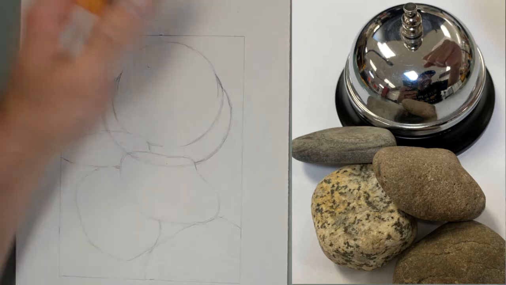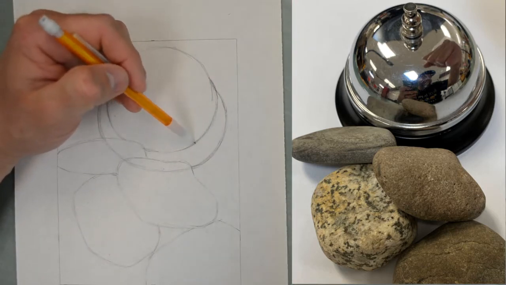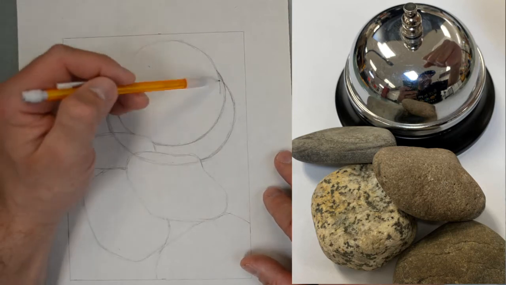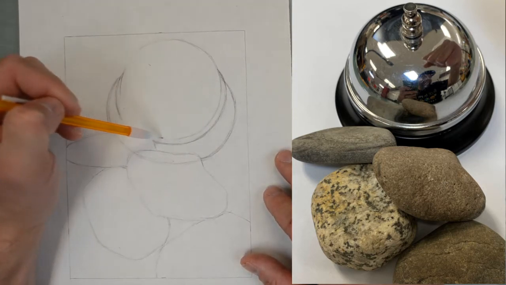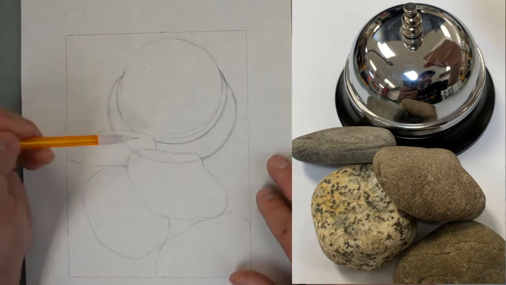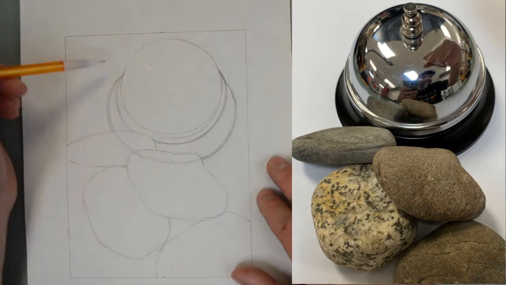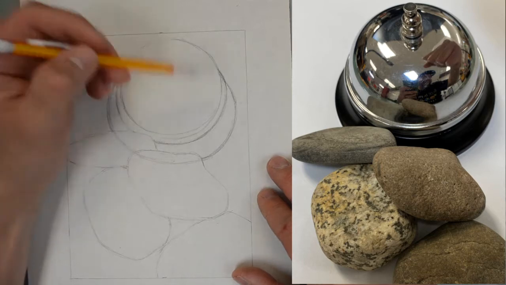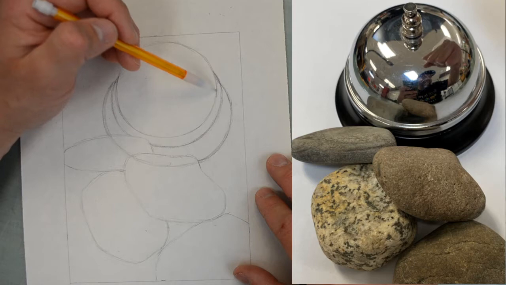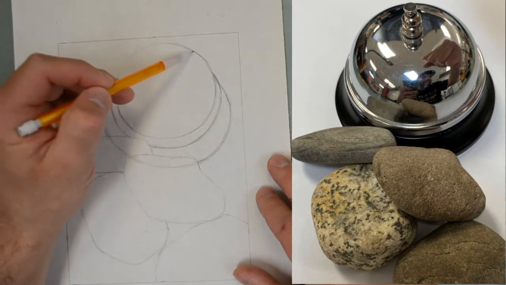But for my subject, I did make sure to focus on a few different types of contrast. I definitely have value contrast, so darks and lights, and I also chose subjects that have different textures. Each of the rocks has a different surface look to it, as well as the shiny bell has its own surface quality and texture to it.